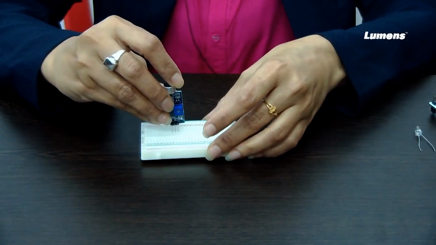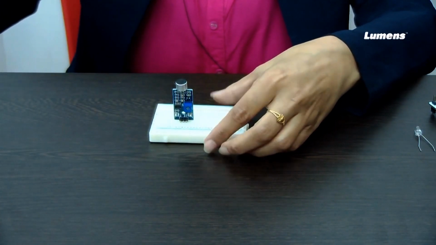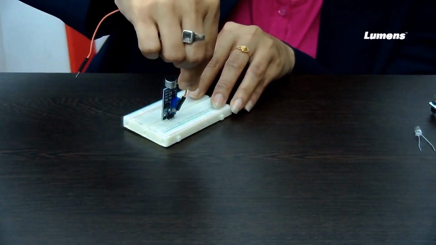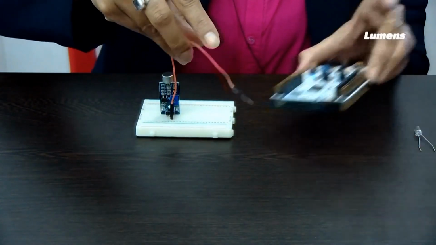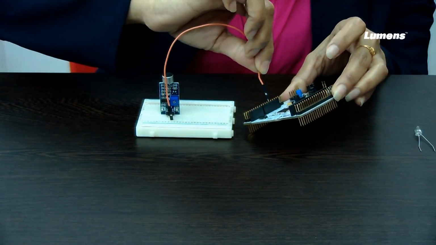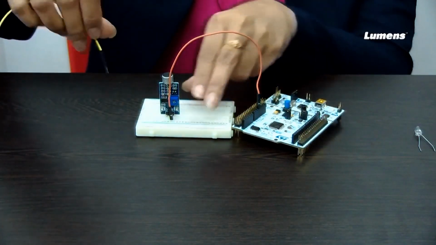So I put this like this. As I said, the left signal is VCC. I will be connecting this to 5 volt. The next one is ground.